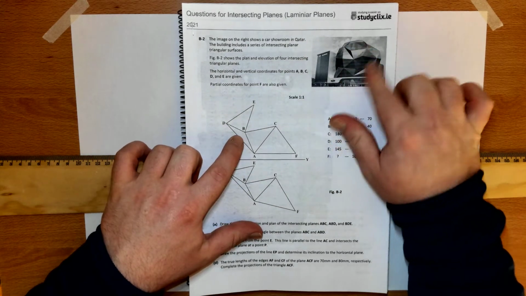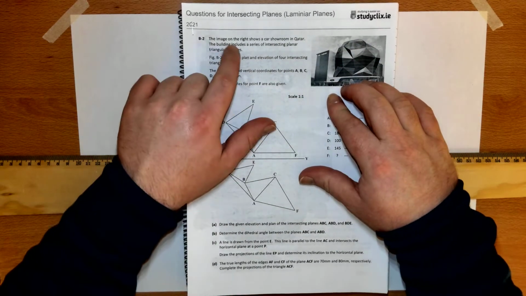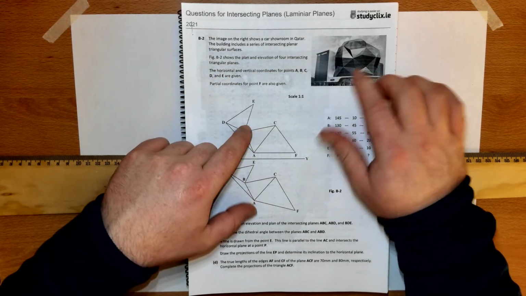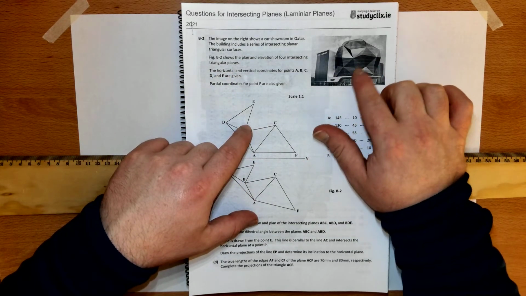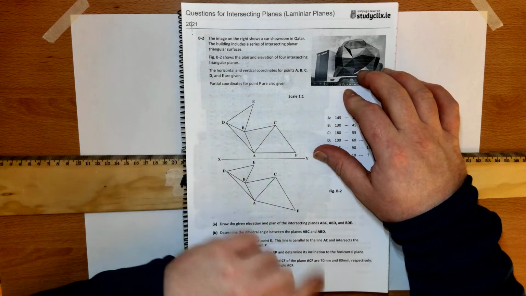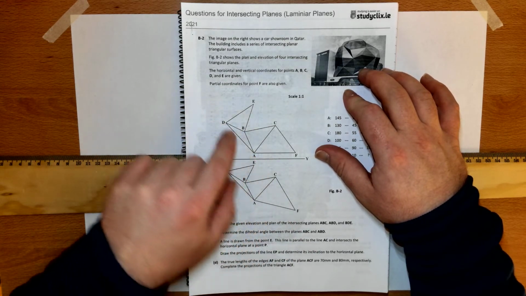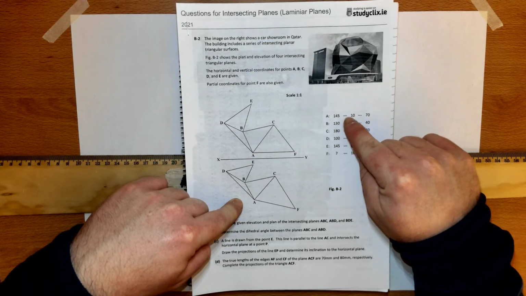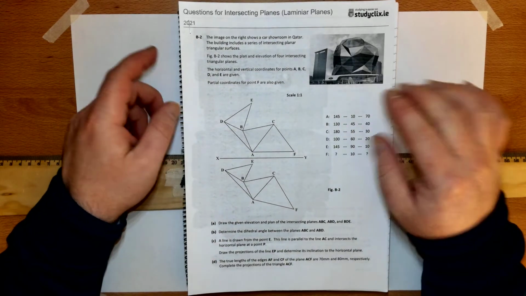So you'll see here there's a little image shown. This is a building over in Qatar, and it shows the plan and elevation of basically these little triangular surfaces. So the coordinates are given basically to find each point in both elevation and in plan, and these coordinates are over here. How these coordinates work is shown over here.